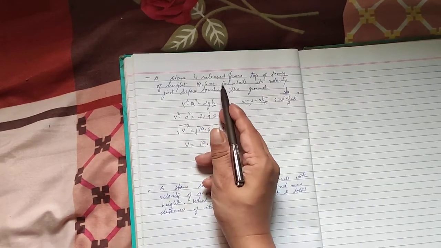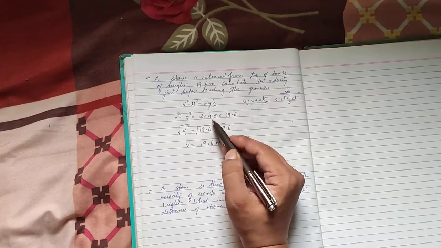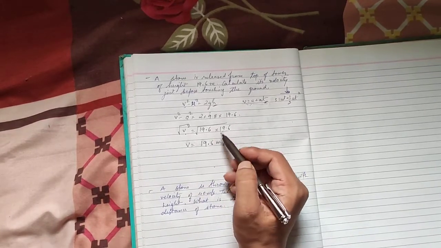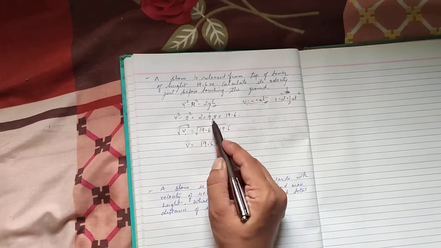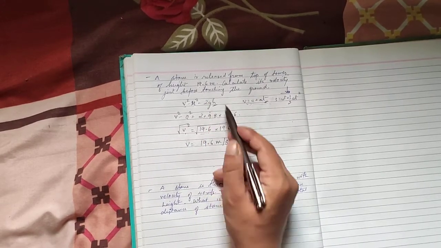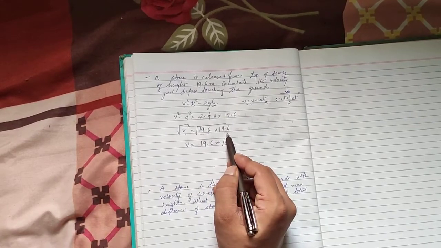And because the stone is released, its initial velocity is taken as 0. g we know is the acceleration due to gravity, 9.8, and the height is given as 19.6, and 2 into 9.8 will give you 19.6, and 19.6 is the height as it is, so you write 19.6 into 19.6.